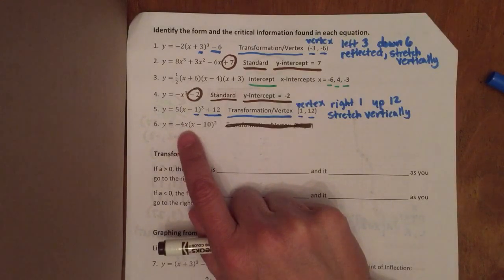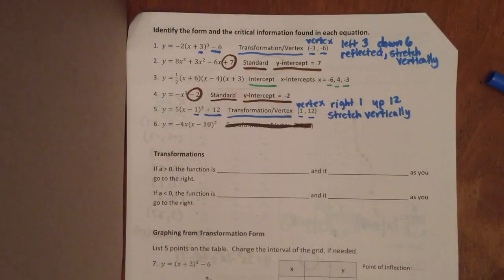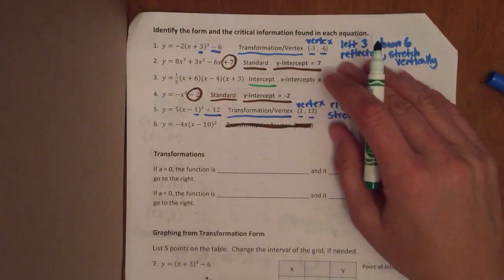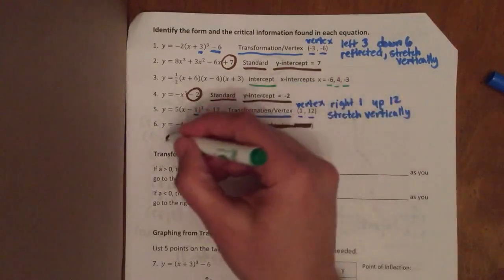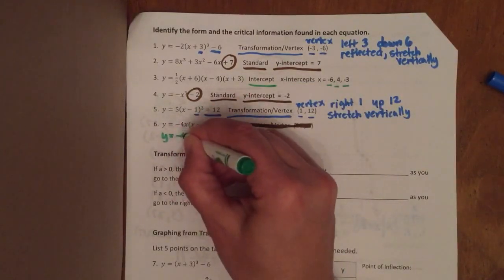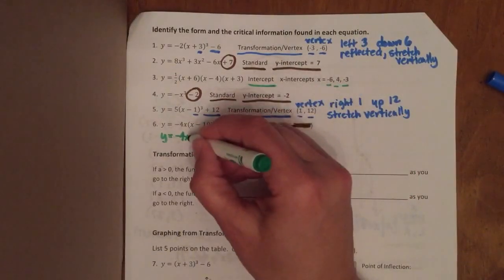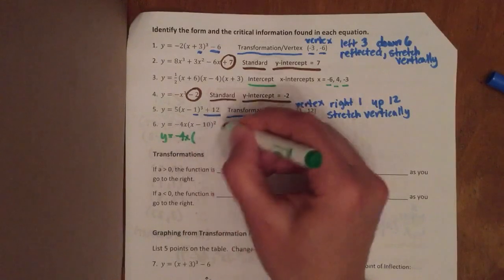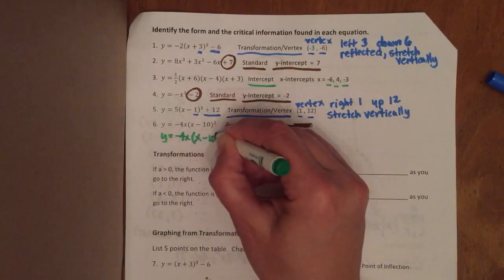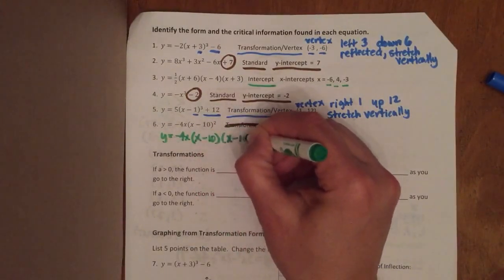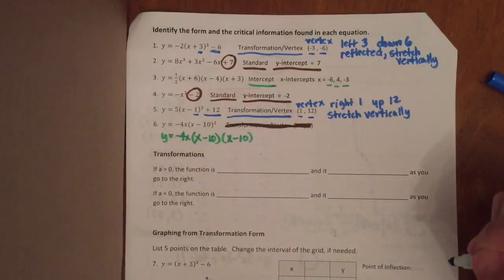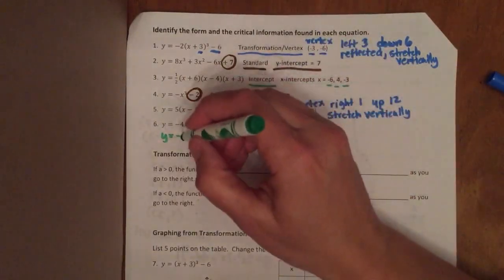So we have several options here. We can't do anything from this form, so we can either convert it to intercept form or convert it to standard form. For this particular purpose, intercept form would be easiest. I'm going to take that negative 4x and leave it. That's one of my factors. I'm then going to take (x minus 10) squared and write it as (x minus 10) times (x minus 10). Now I have 3 factors.